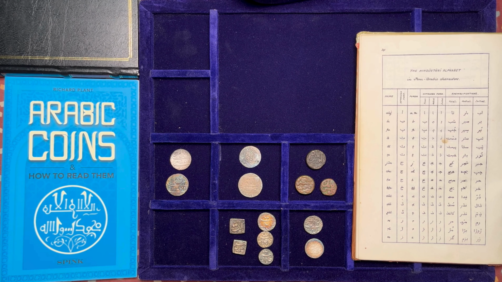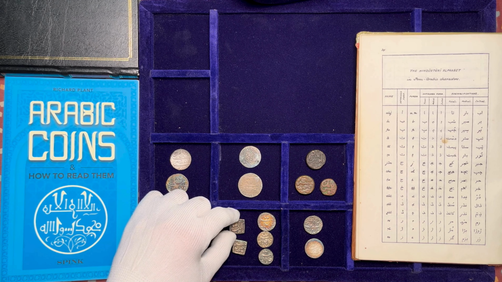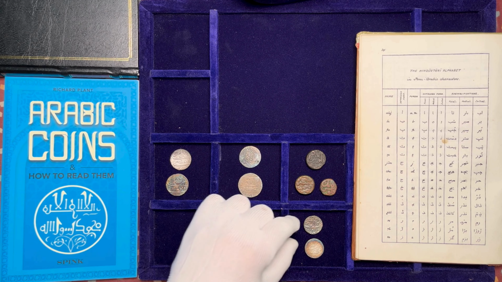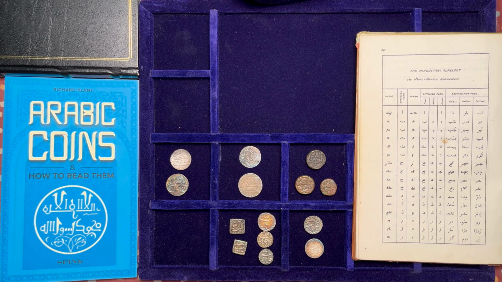In today's video, we'll learn to read the Ilahi-type Mughal coinage. This type of coinage was introduced by Akbar and it was also continued by his son Jahangir.